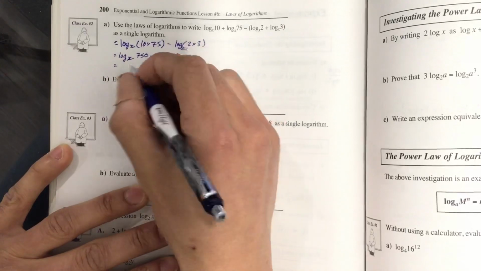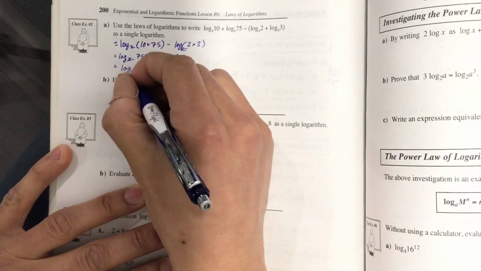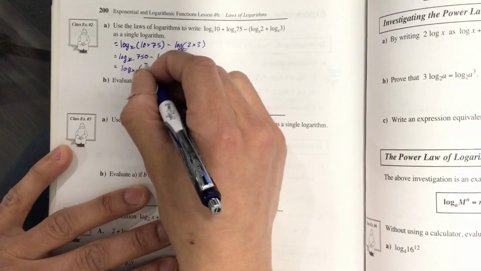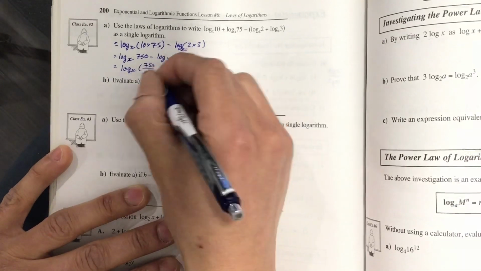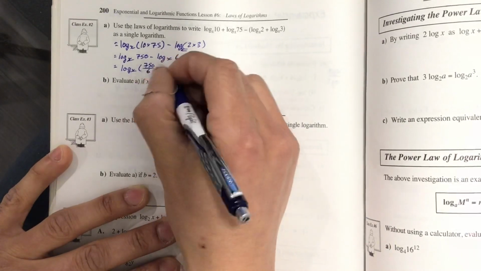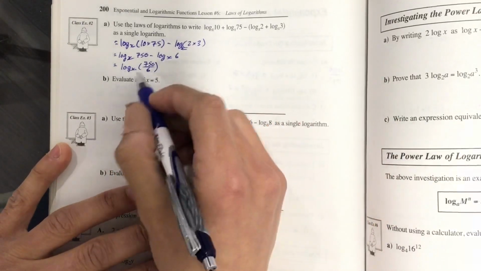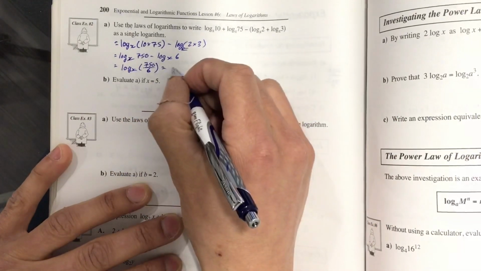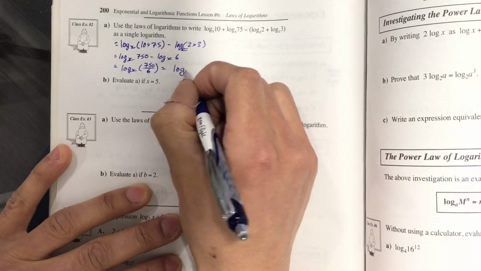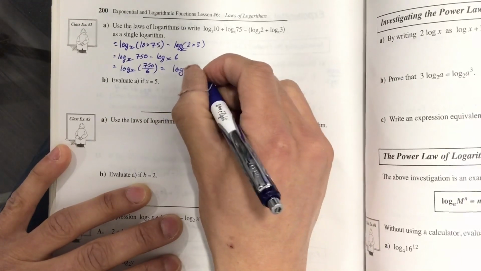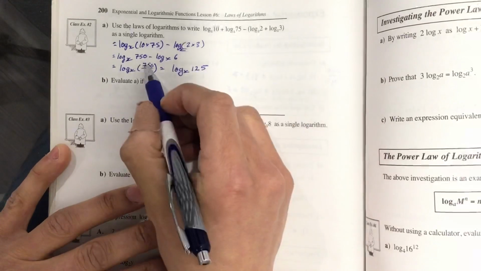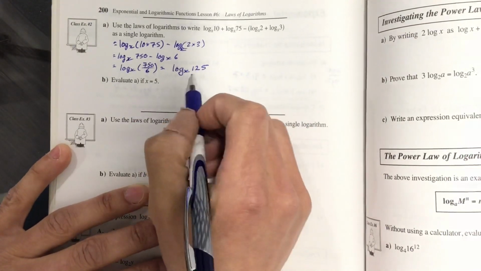So using our quotient law, this is going to become log x of 750 divided by 6. And so log x of 750 divided by 6 is log x of 125. 750 divided by 6 is 125.